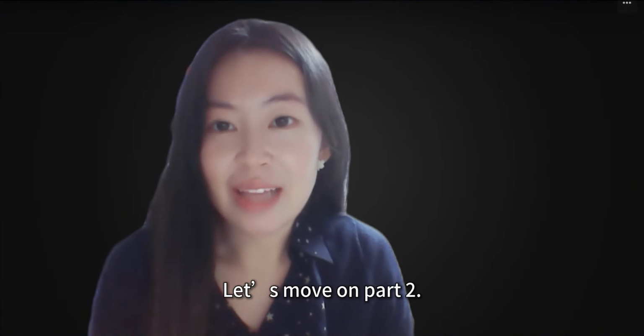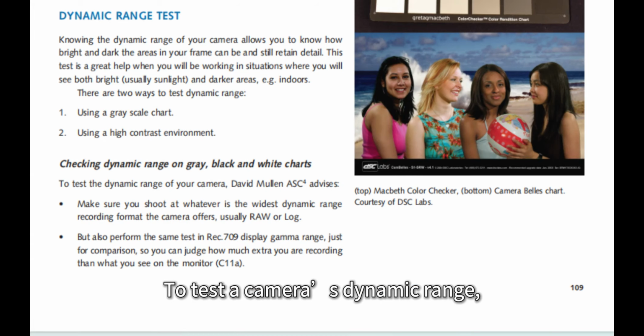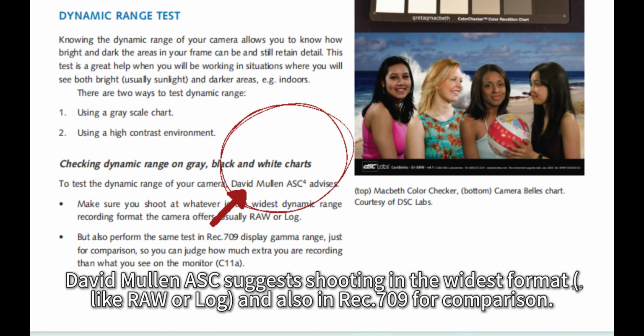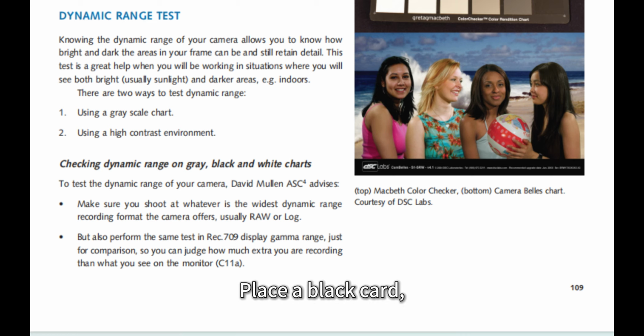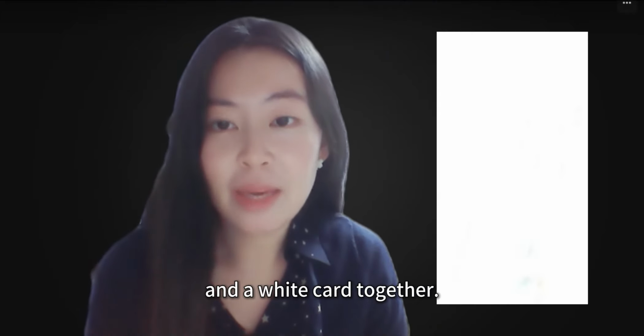Let's move on. Part 2. This book also gave us an answer. To test a camera's dynamic range, David Mullen ASC suggests shooting in the widest format and also in Rec. 709 for comparison. Place a black card, an 18% gray card, and a white card together.